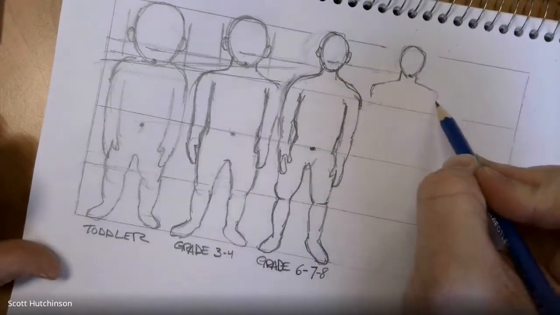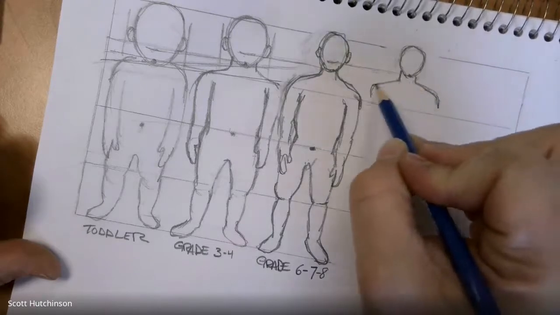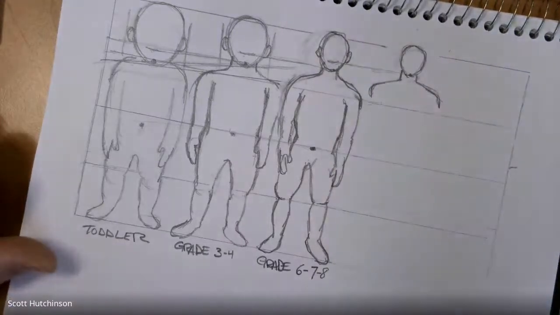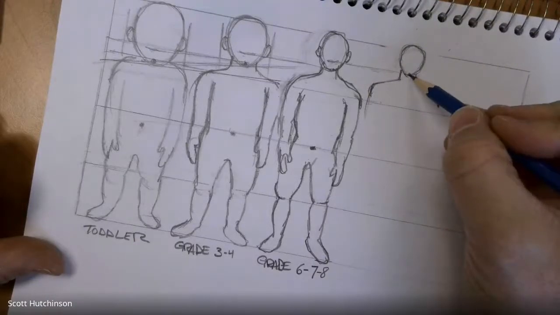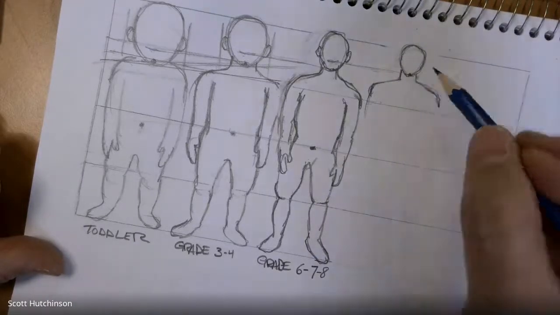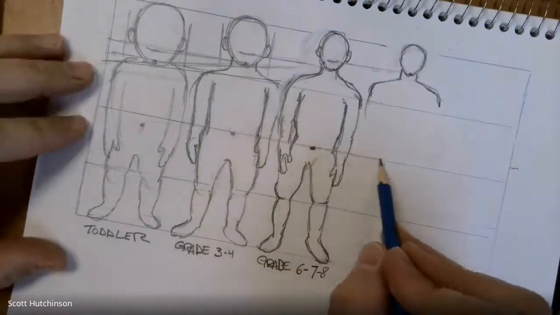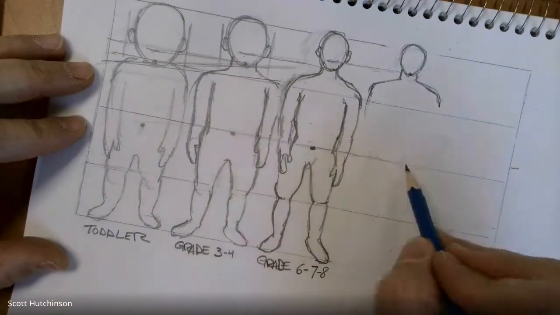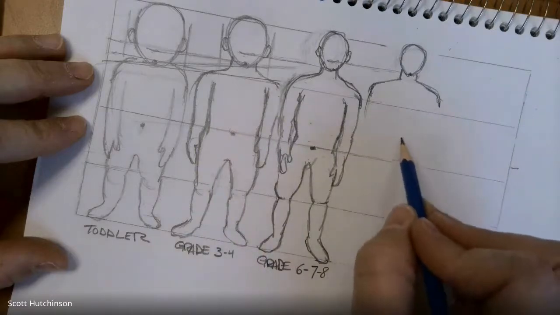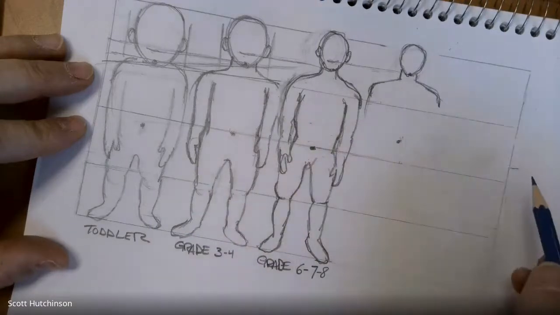Shoulders, because we're getting taller as we get older. So here's our chin. All right, and if we're thinking about belly button, come across here, and it's almost going to be halfway between this line and this line where the belly button is now.